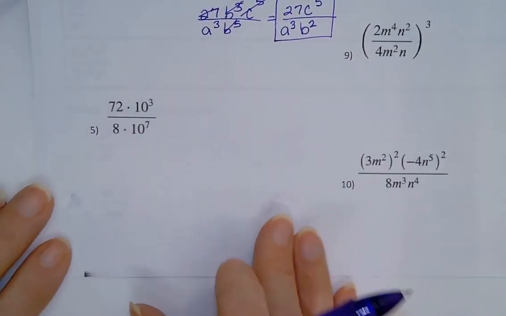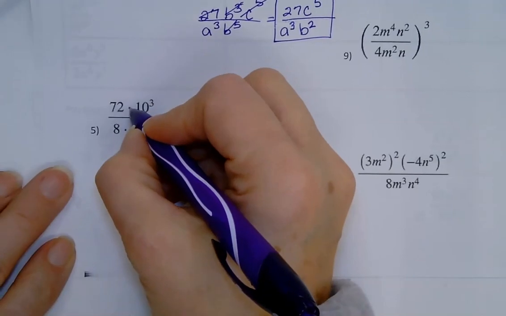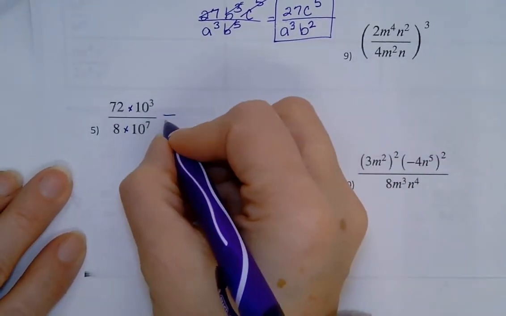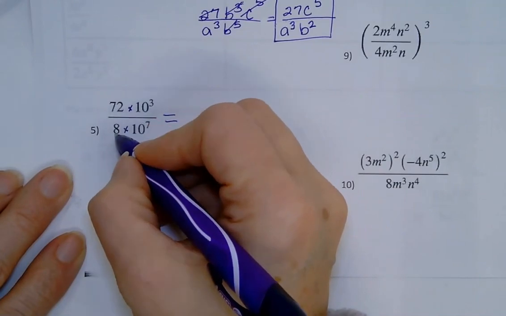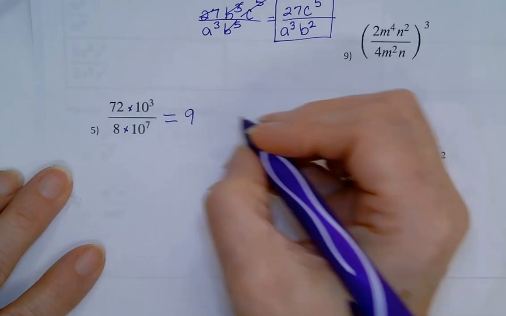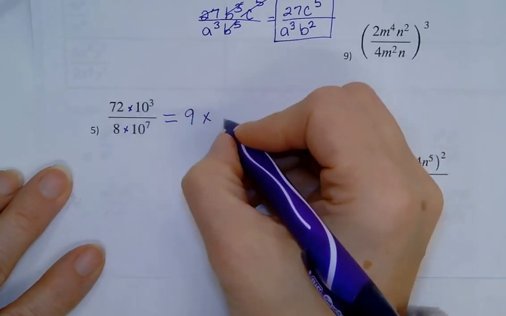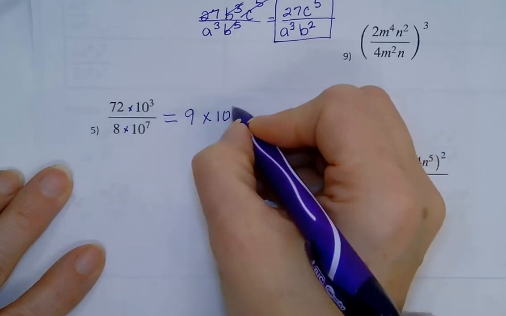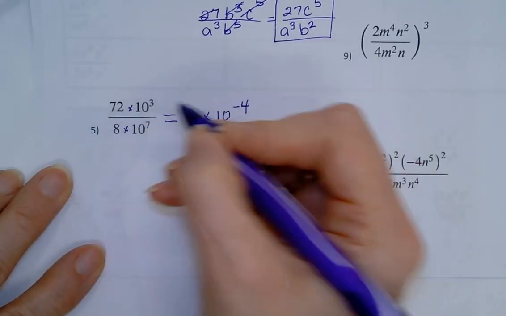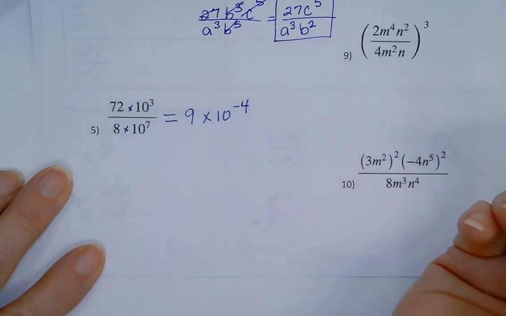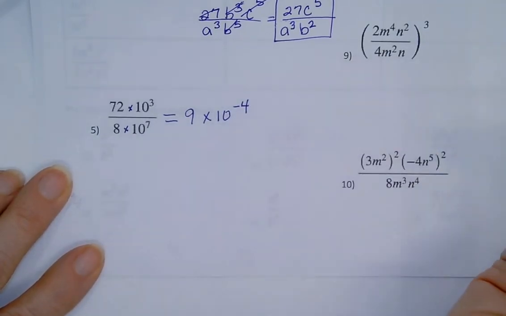Okay, this is really scientific notation. So I'm going to keep this as scientific notation. So I'm going to say that this is 72 divided by 8, which I hope is 9, times, I'm going to keep my base. My base is 10, times 10 to the 3 minus 7 is negative 4. Since it came to me in scientific notation, I'm going to keep my answer as scientific notation, which is kind of the only time I'll let you use a negative exponent.